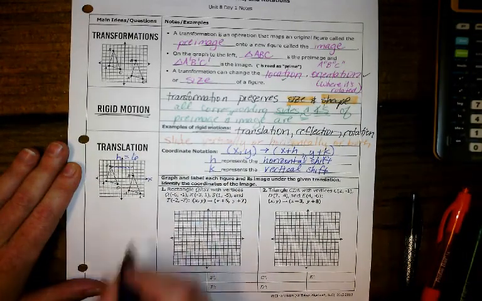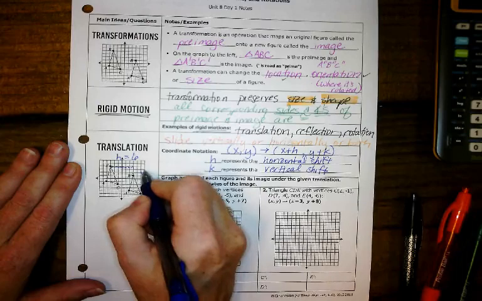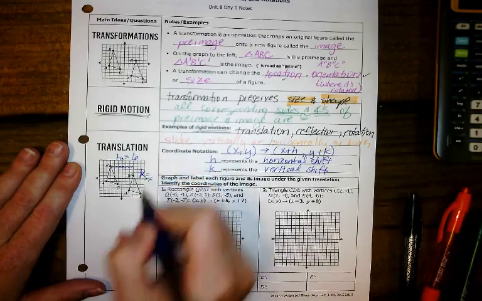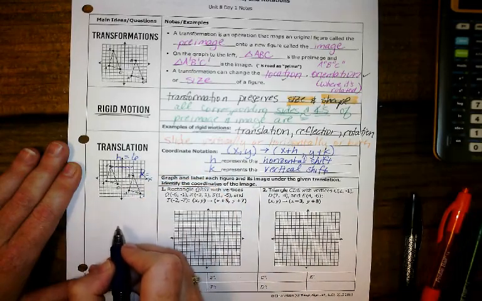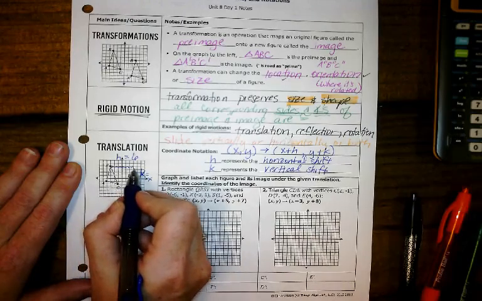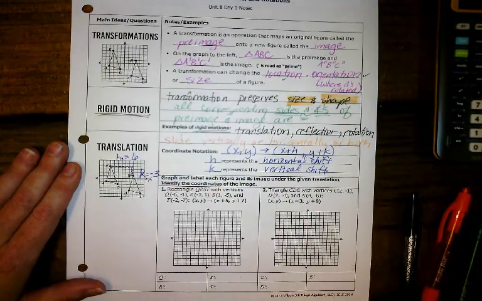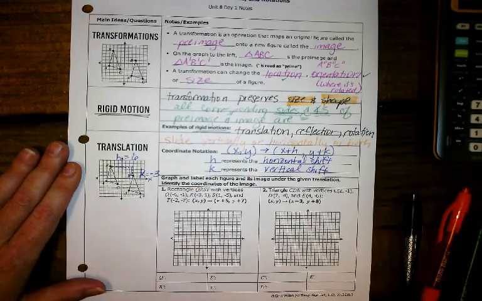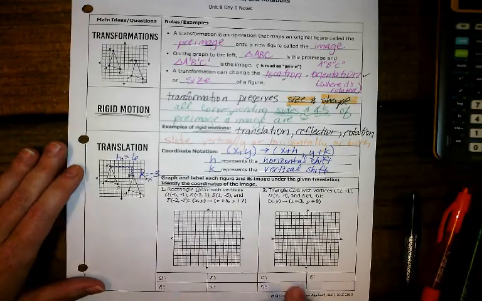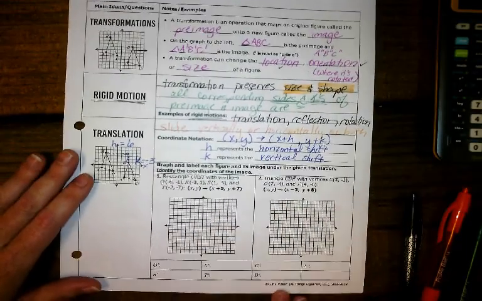To go down to B, how much was the vertical shift, which is K? How far did B go? 1, 2, 3. So we went down 3, so your K is a minus 3. That's all it is. That's how you read it.